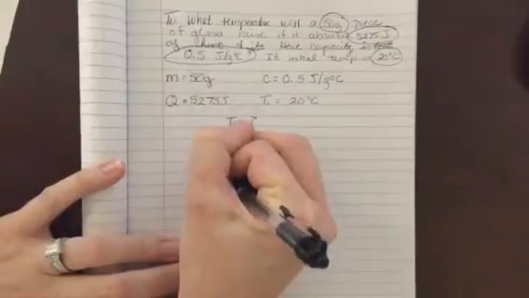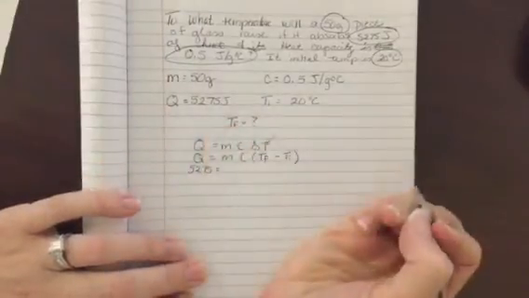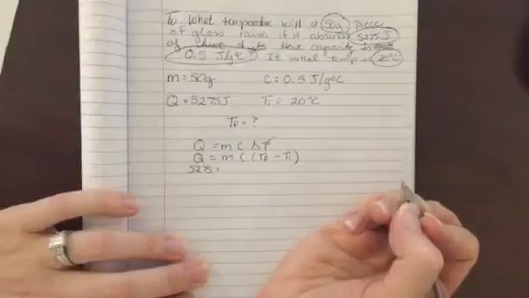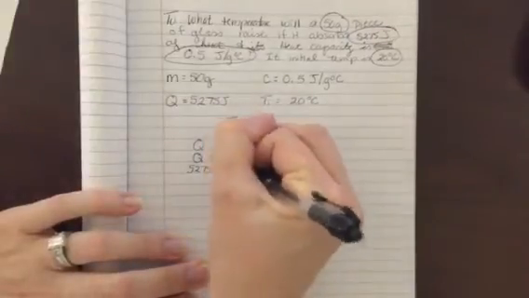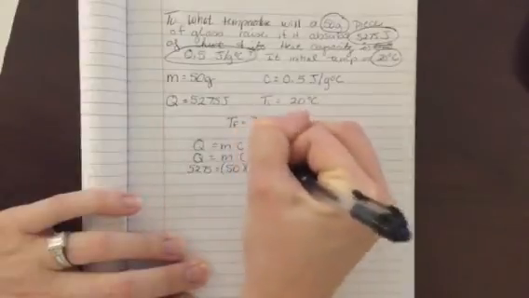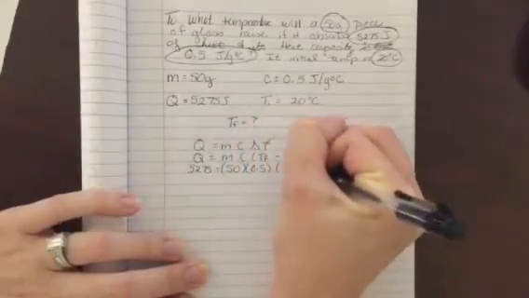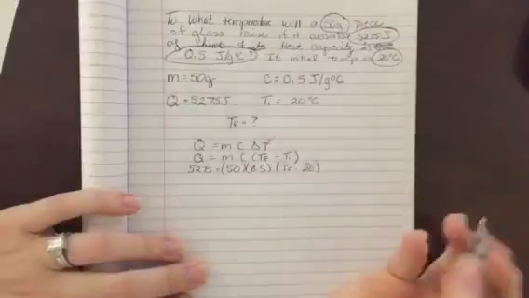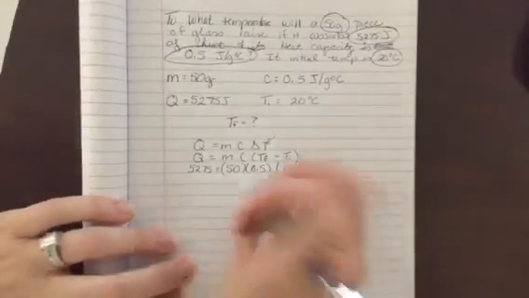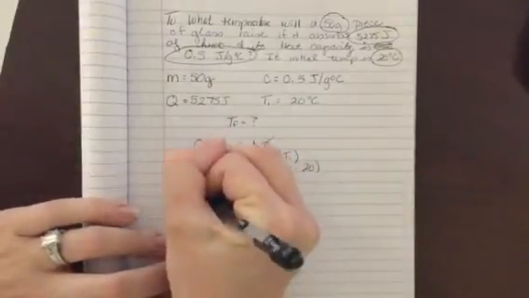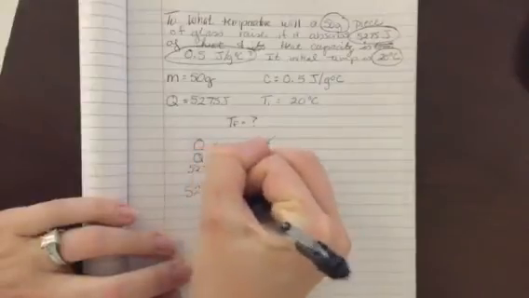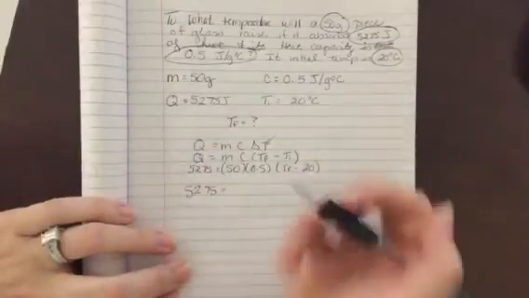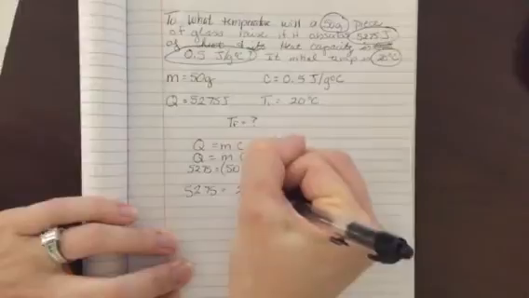The amount of heat absorbed is 5,275 joules. The mass was 50 grams. The specific heat is 0.5. The final temperature is what we're looking for, and the initial temperature was 20. So now I can do some simplification. 5,275. I can go ahead and multiply 50 times 0.5, which gives me 25.